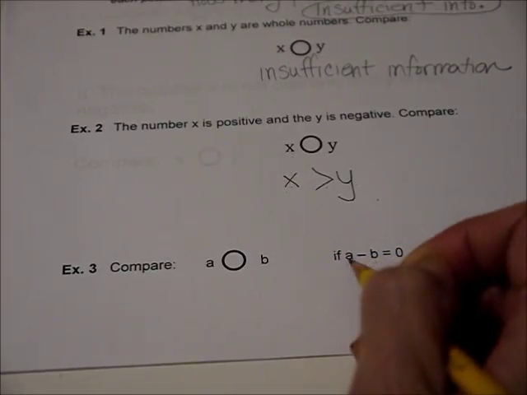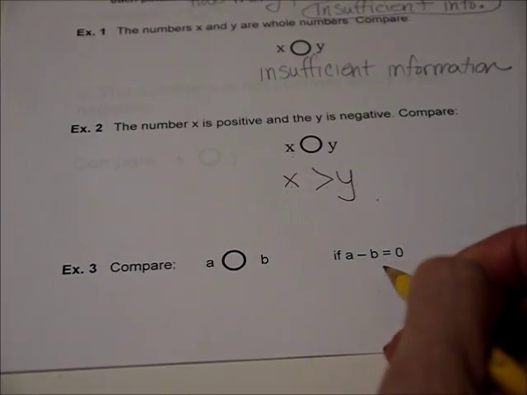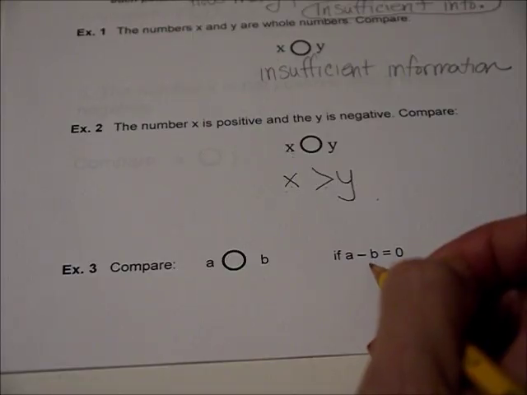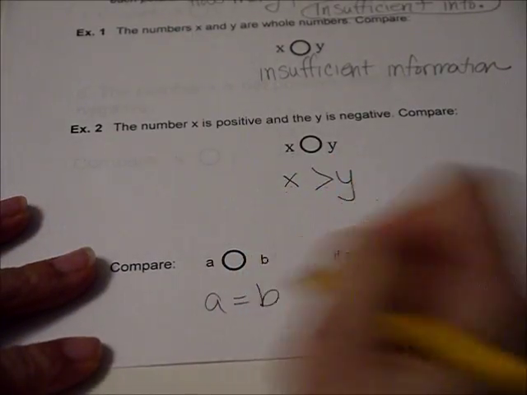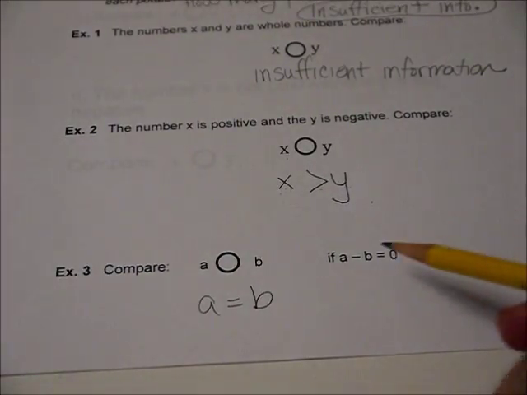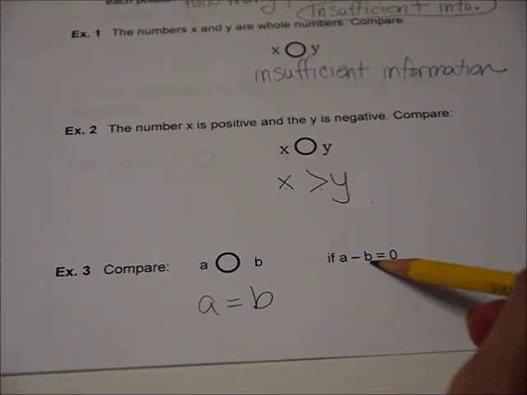That means the difference between them is 0 on a number line. That means they must be the same number. They are equal. So the answer is a equals b. For example, if a was 6, what would b have to be? 6 minus 6. It would have to be 6.